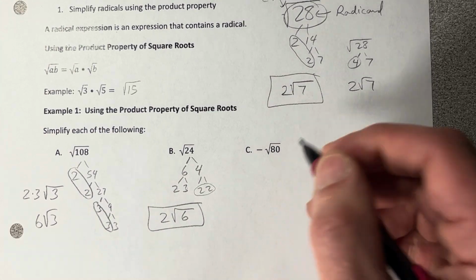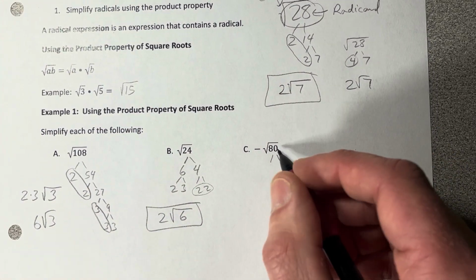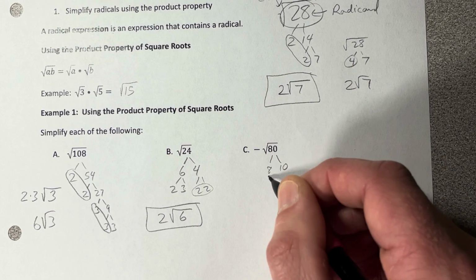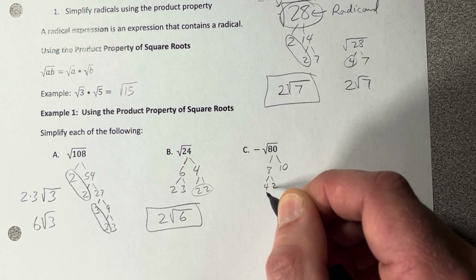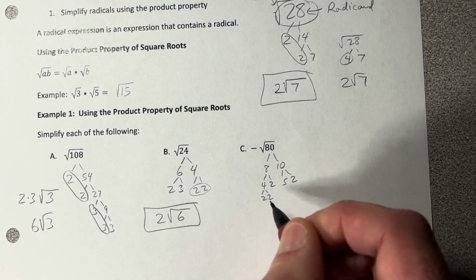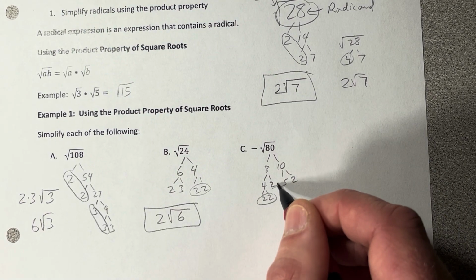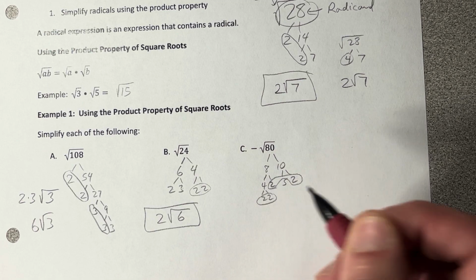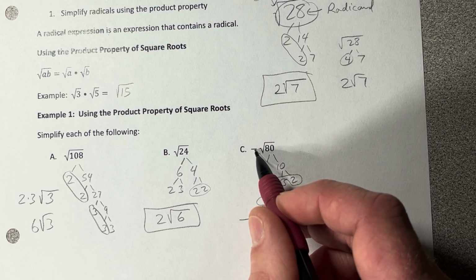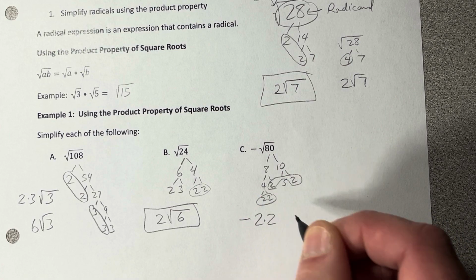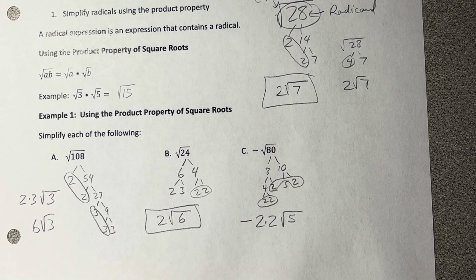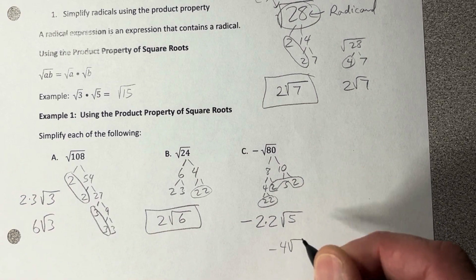You can have negatives going on, so we got this negative out front. 80, the way I'm seeing it is 8 and 10. 8's 4 and 2. Oh, 4 is a perfect square. 10 is 5 and 2. Oh, check it out. We got a pair of 2s here, but we also have a pair of 2s there. So what we're going to have is negative out front, 2 times 2, square root of 5. 5's left over and it didn't break down. So our final answer is negative 4 square root of 5.